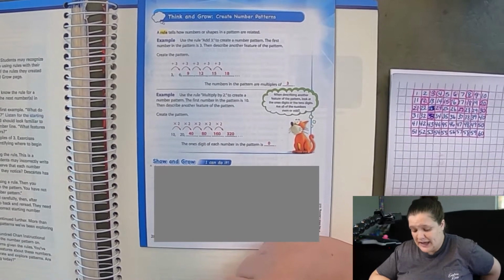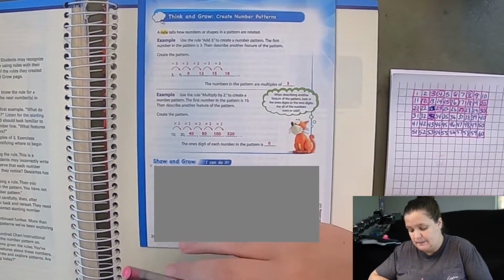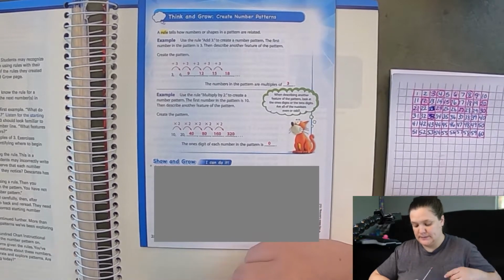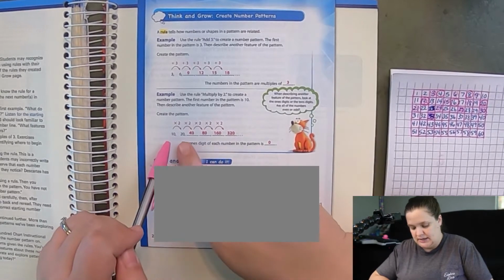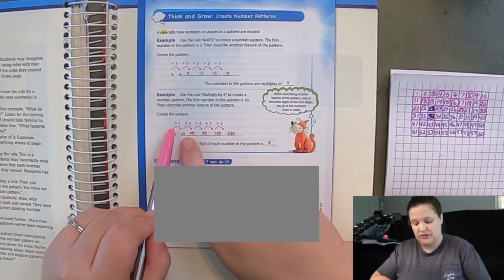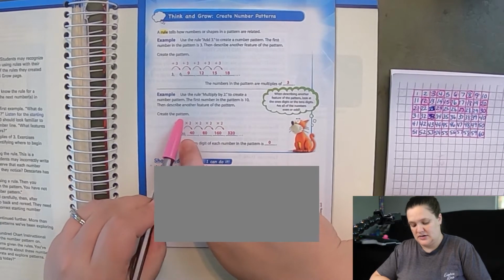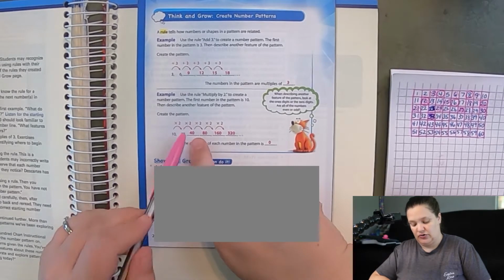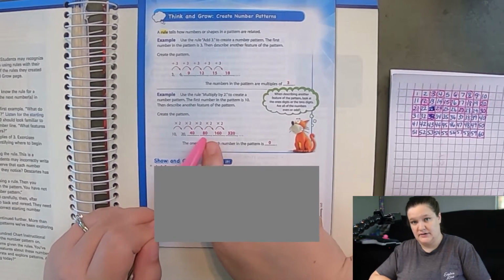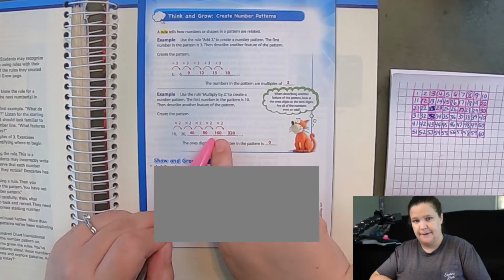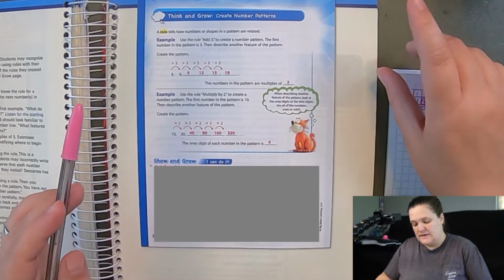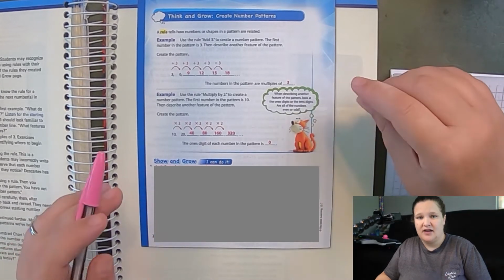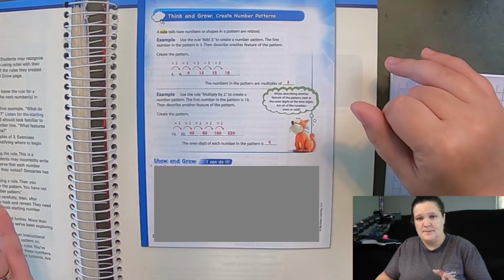Use the rule multiply by 2 to create a number pattern. The first number in the pattern is 10. Then describe another feature. Let's see. 10 times 2 is 20. 20 times 2 is 40. And then you're going to do it again, 40 times 2, and write it there. Whatever that is, times 2, write it there. Then as you go, you will notice that another feature of this pattern is that the end digit, the ones place, they all are 0.